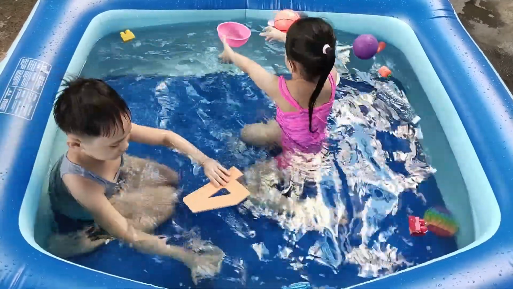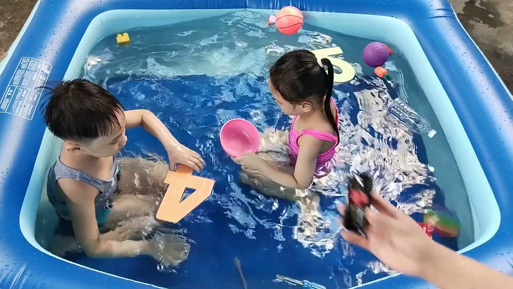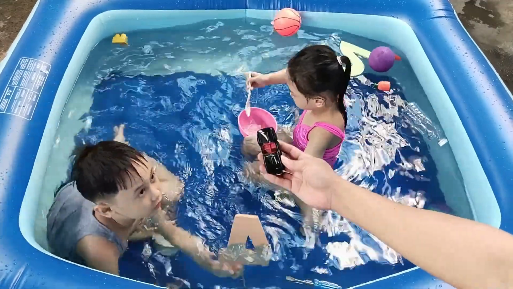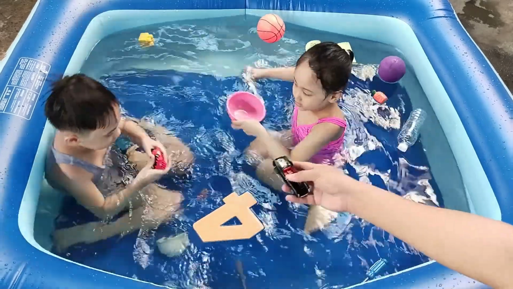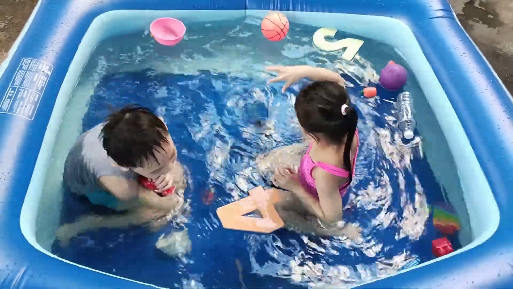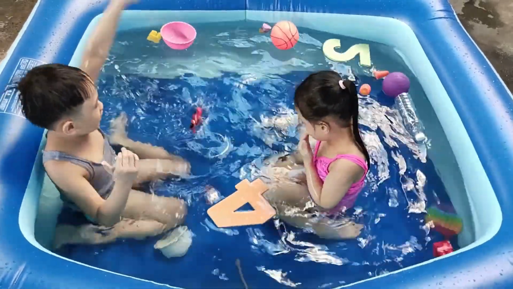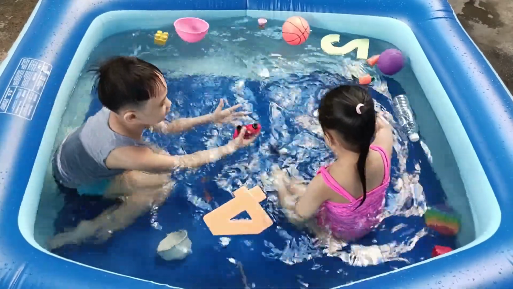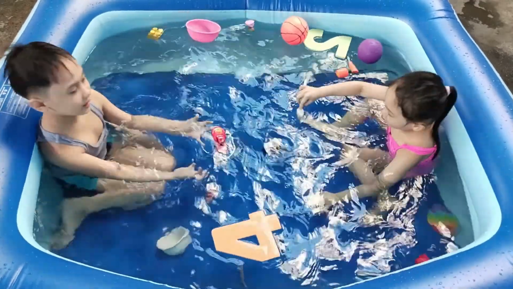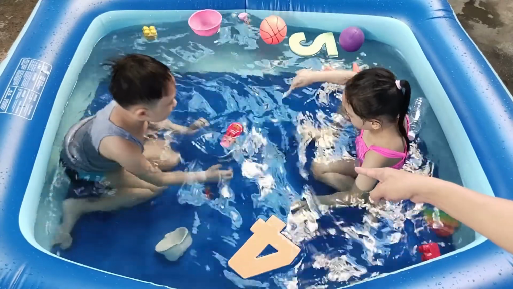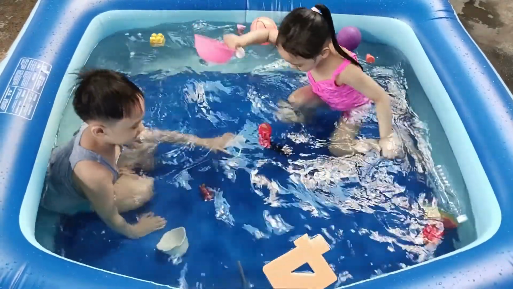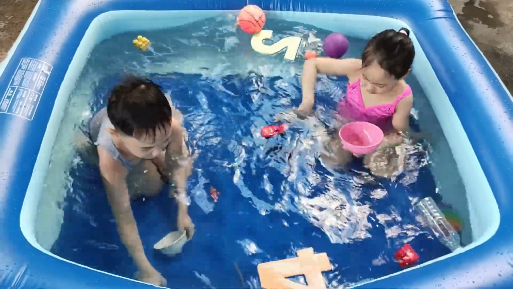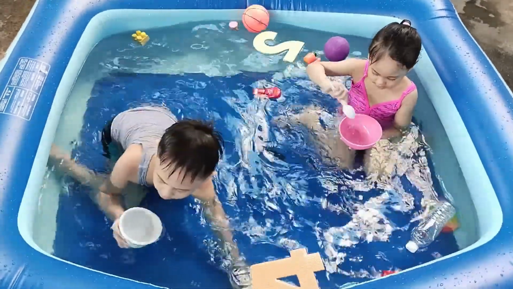Next, we have a Ferrari car and a Lightning McQueen car. Let's see which one will float. McQueen floats. And how about the Ferrari? It sinks.